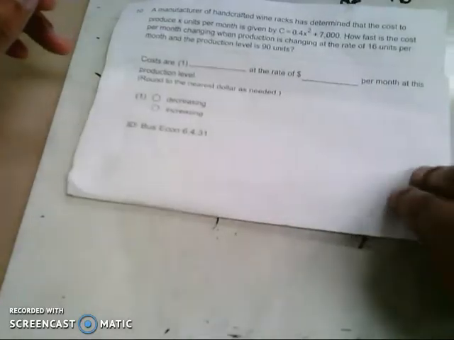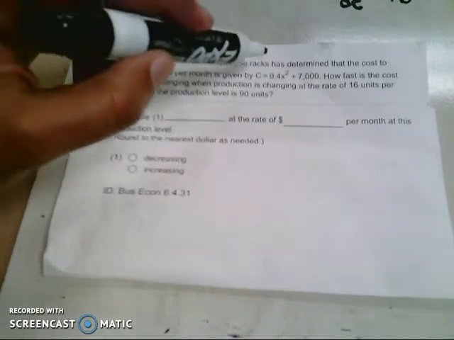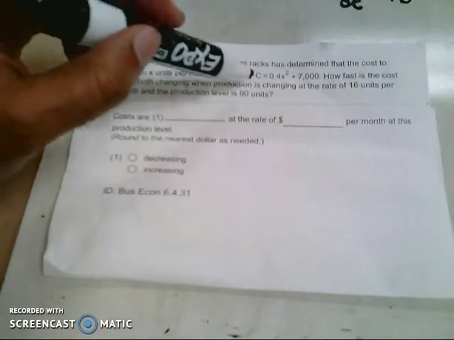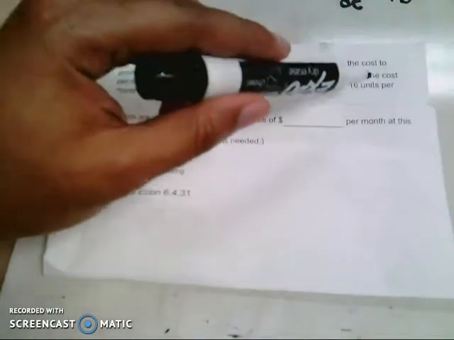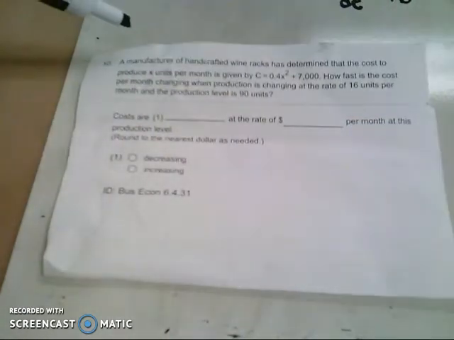All right, so for this last question, it says a manufacturer of handcrafted wine racks has determined that the cost to produce x units per month is given by this equation. How fast is the cost per month changing when production is changing at the rate of 16 units per month and the production level is 90 units?